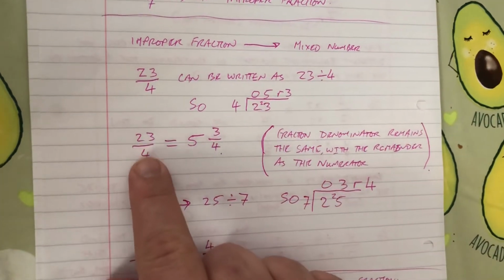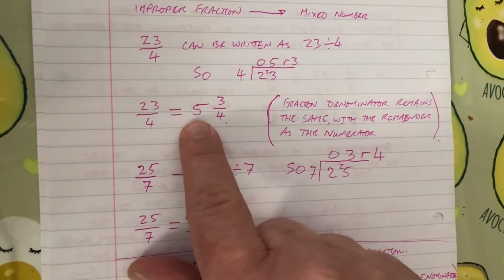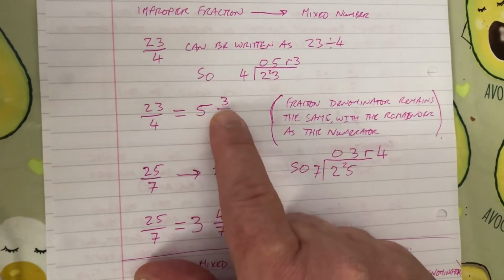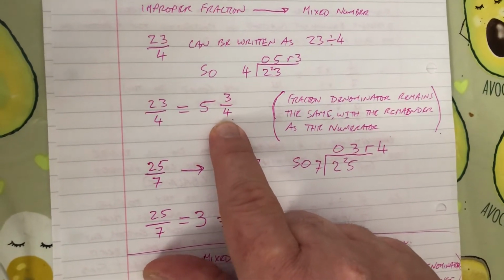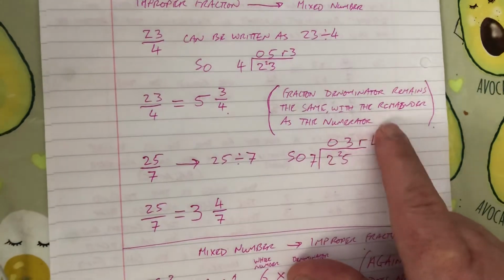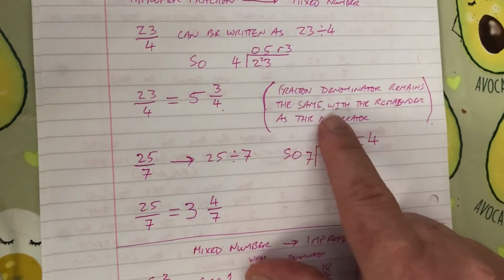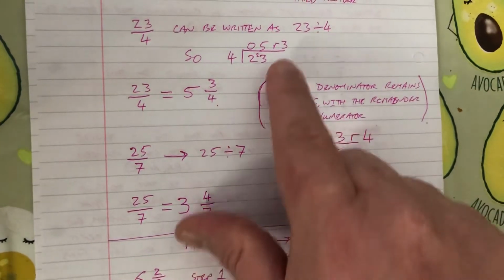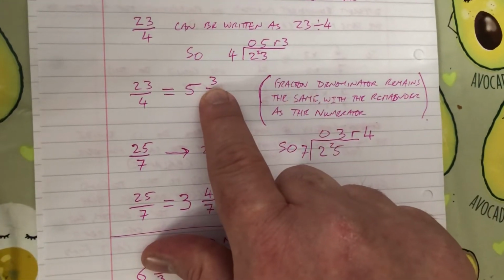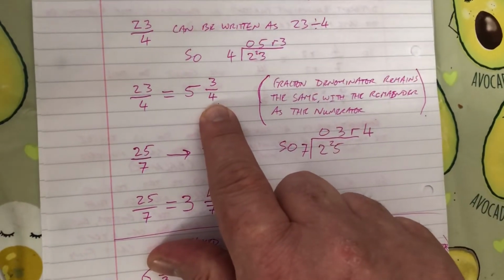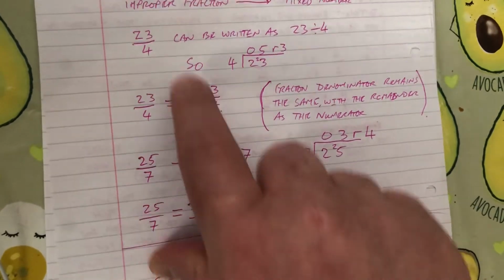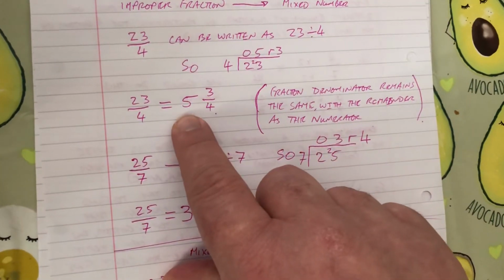So 23/4 can be written as 5 whole times it goes in, with 3 quarters, 3 out of 4, because the denominator stays the same. So the fraction's denominator remains the same, with the remainder as the numerator. So our remainder is 3, so it goes on the top. Our denominator hasn't changed.